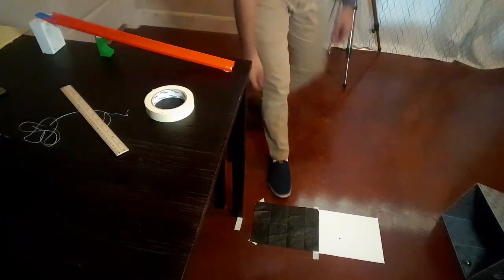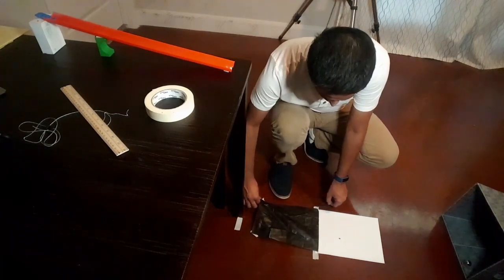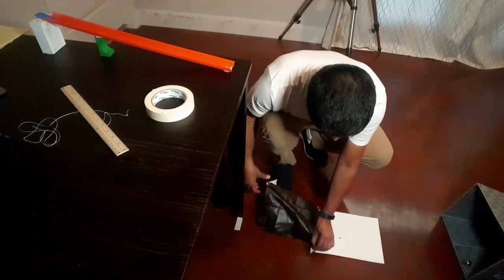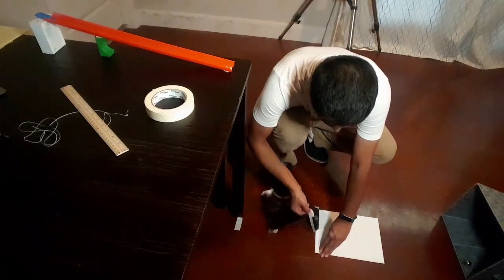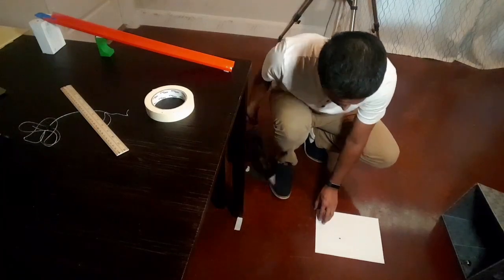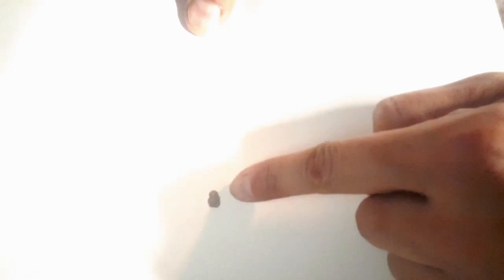Okay, now let me remove this piece of paper so we all can see what was going on here. Alright, so right there, you see, those are all of the 5 impressions.